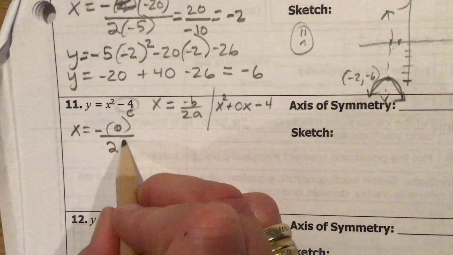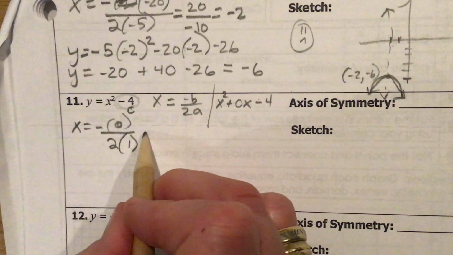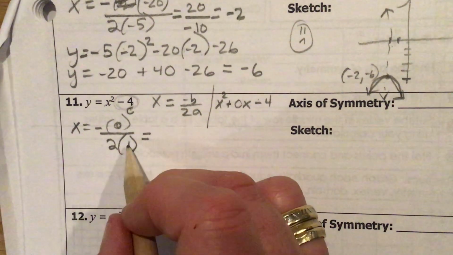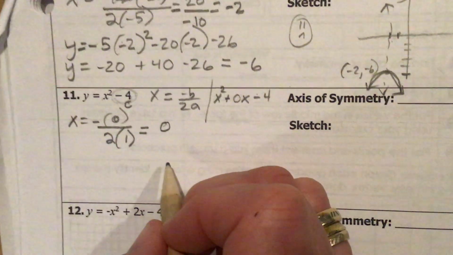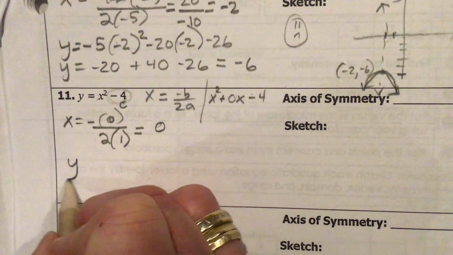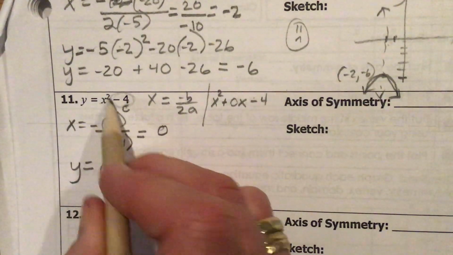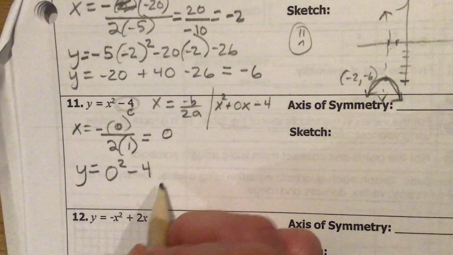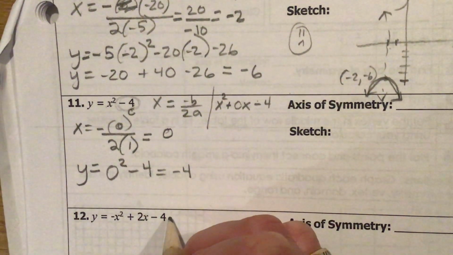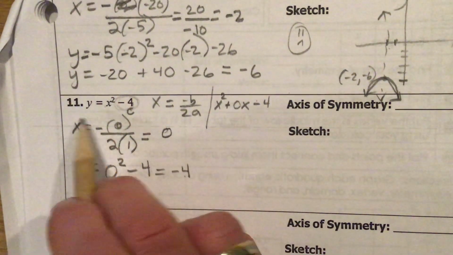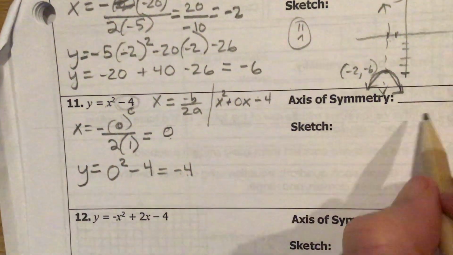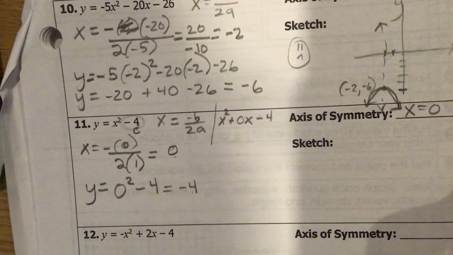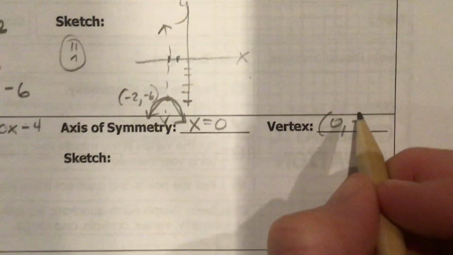Now I have 2 times 1. So now I should have 0 divided by, well, anything is 0. So x is 0. Now when I plug it back in here, I should have, well, 0 squared minus 4, and what I get is negative 4. So I have x is 0, y is negative 4. My axis of symmetry is x equals 0, and my vertex is 0, negative 4.